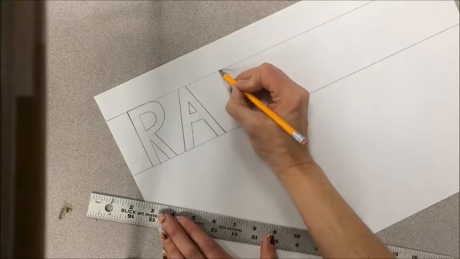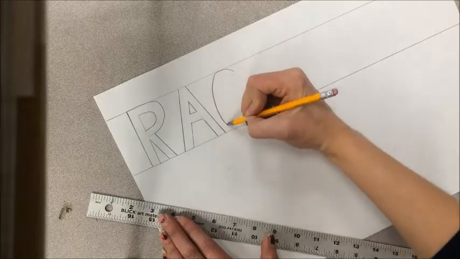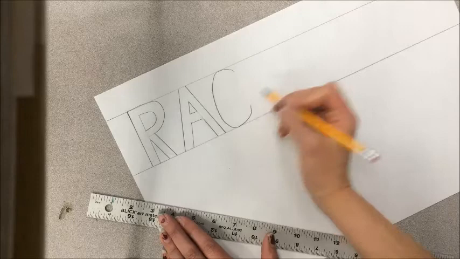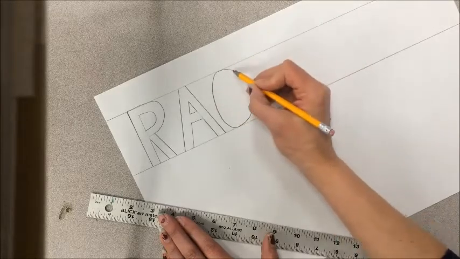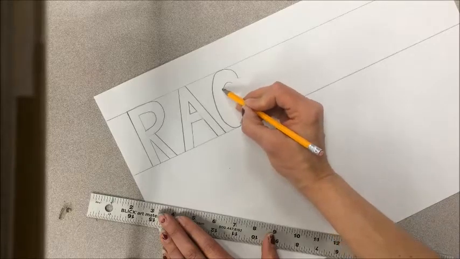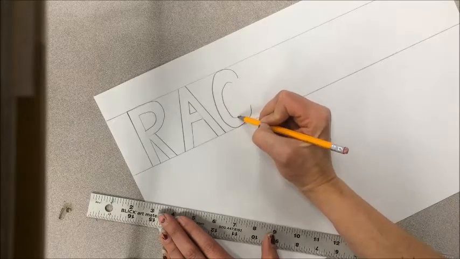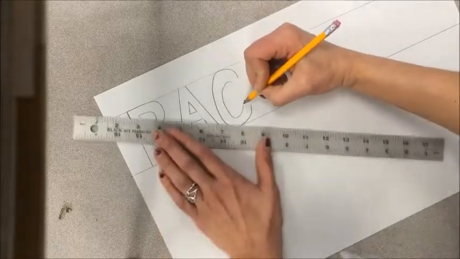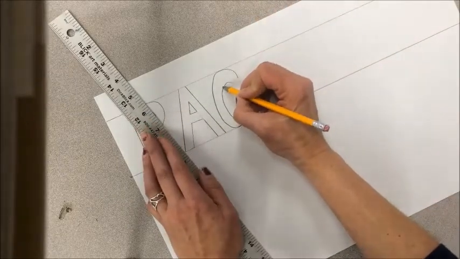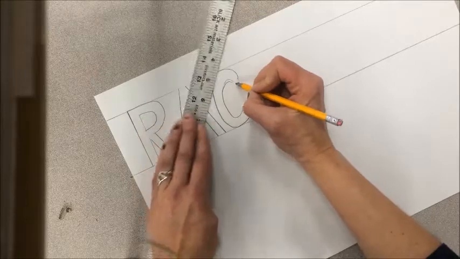For a C or an O or a Q, anything like that, you want to make sure you start with your outside curve and that it touches the top and the bottom, and then you're going to match the inside curve. And then I'm going to draw these straight lines against the straight edge.